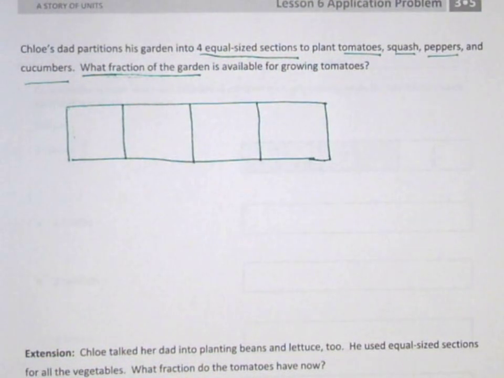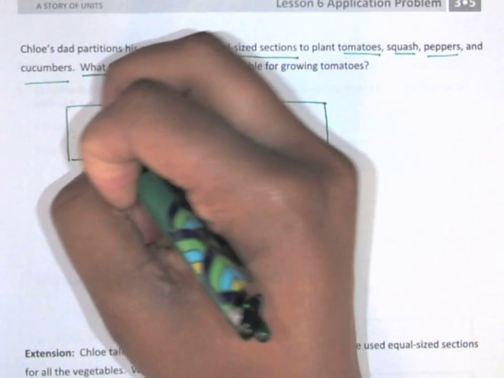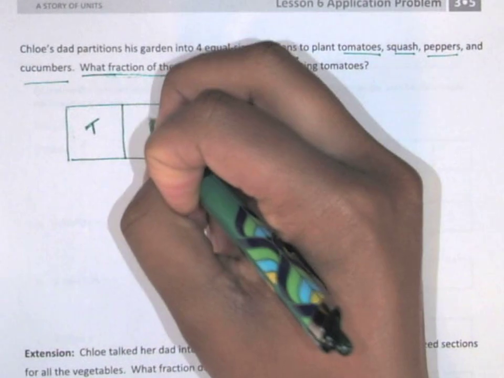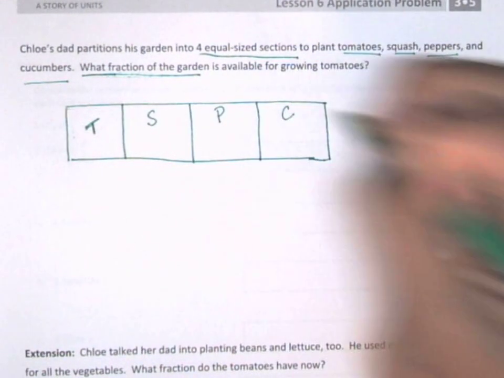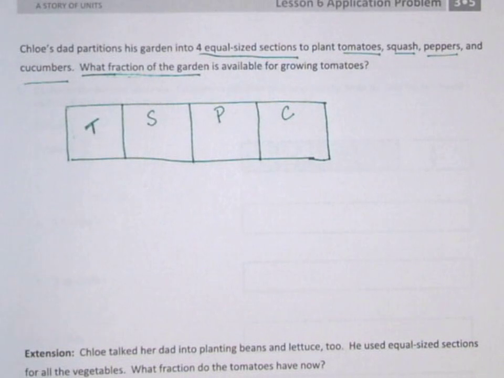Okay. To plant tomatoes, I'll put a T, squash, peppers, and cucumbers.